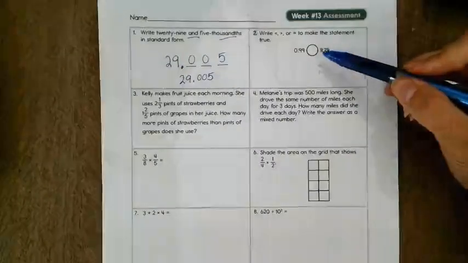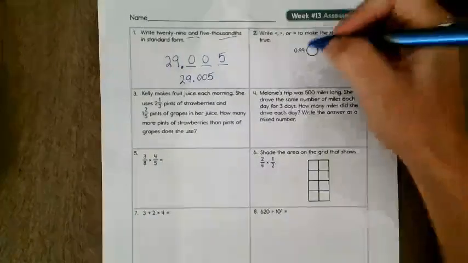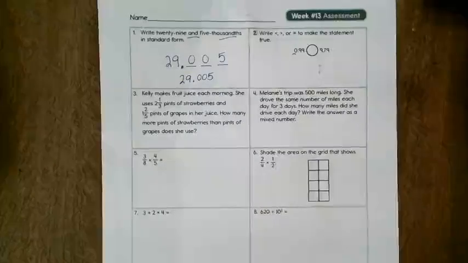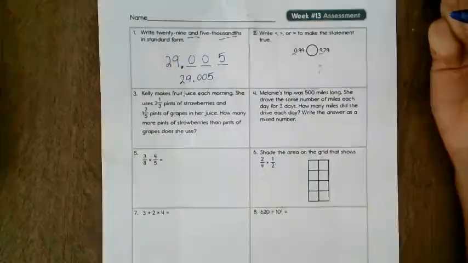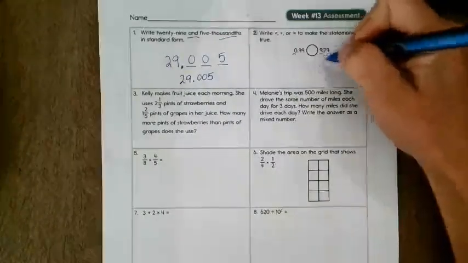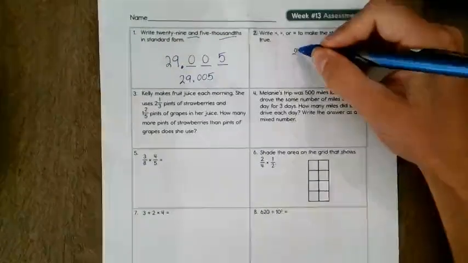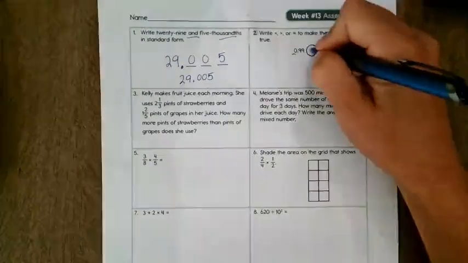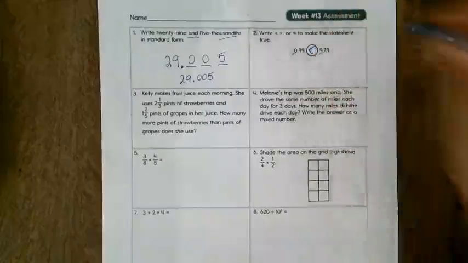All right, here we're comparing. This is easy peasy because there's a 0 in the wholes here and a 9 here. Obviously, you would rather have $9 than $0. So you're going to go that way.